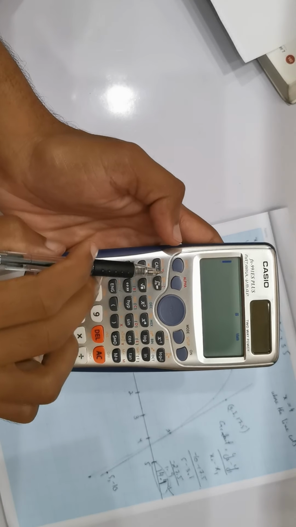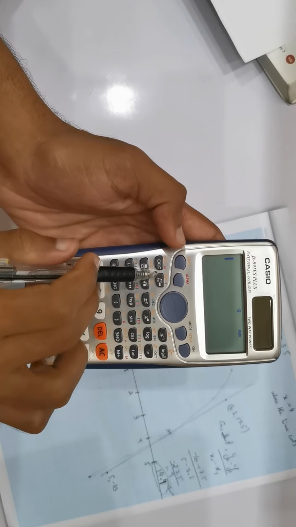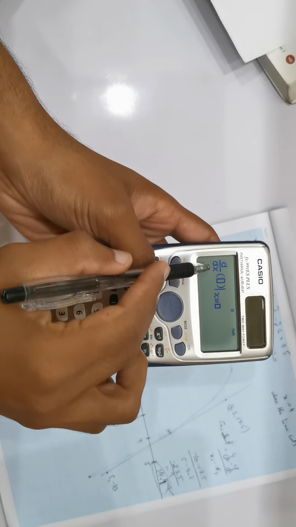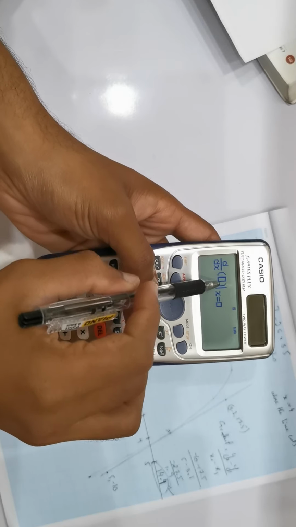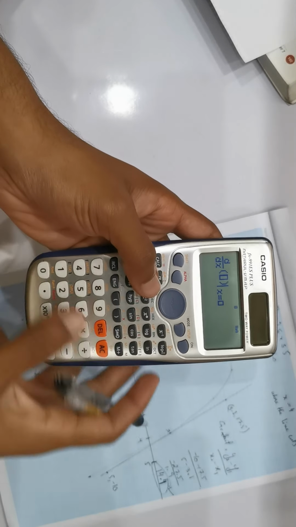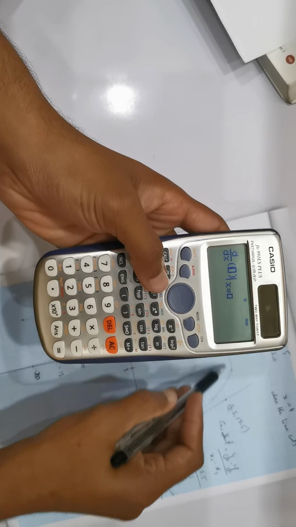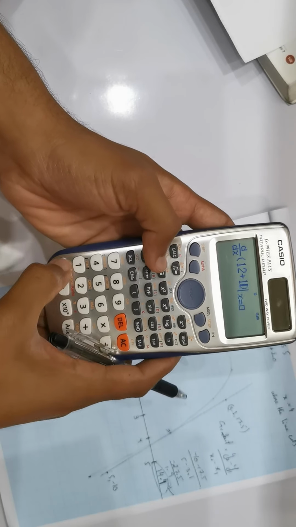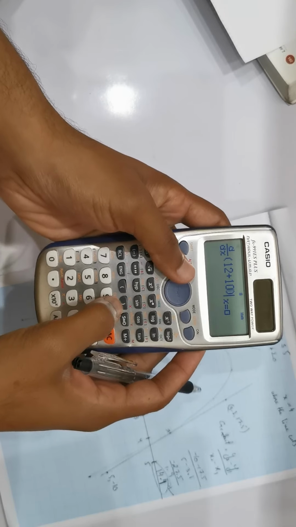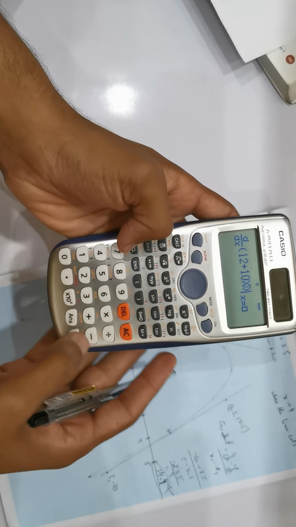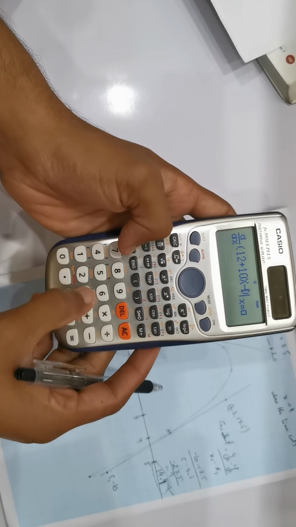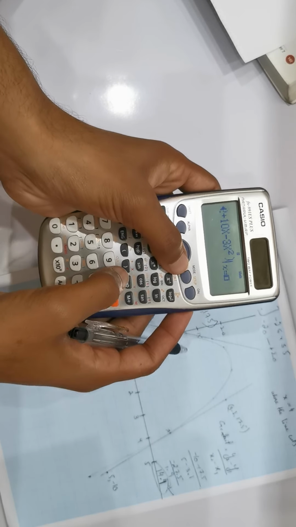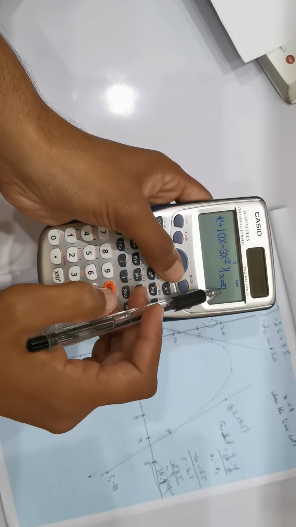You must be having a d over dx symbol over here. So what I'm going to do is press shift and draw this d over dx. You will get something like this. You need to write the equation of this curve over here, which was 12 plus 10 times x, then minus 3 times x squared. And this is the point where you need to calculate the gradient.